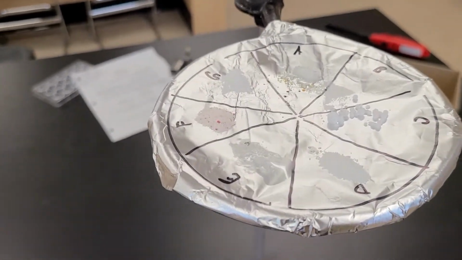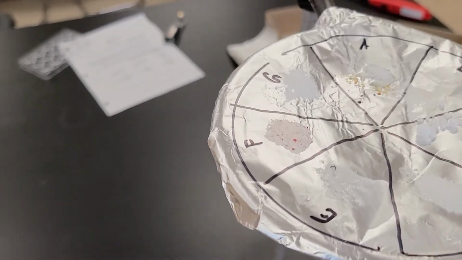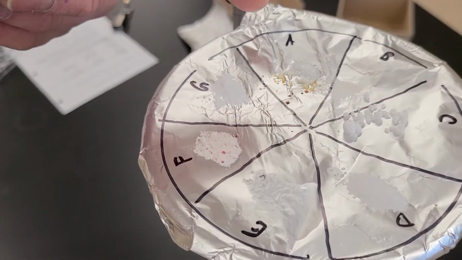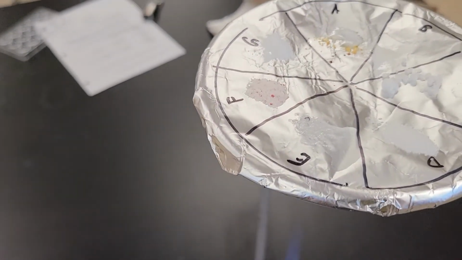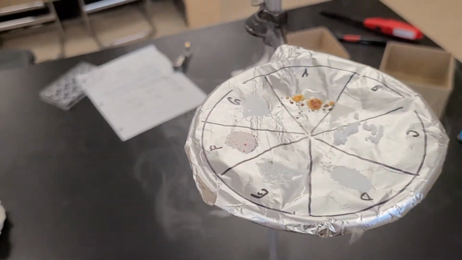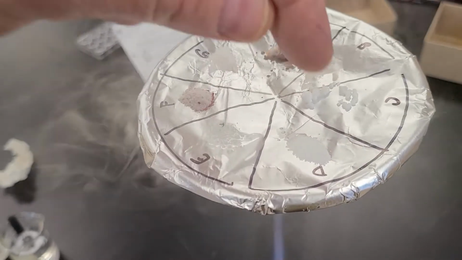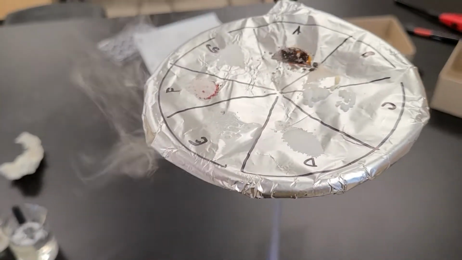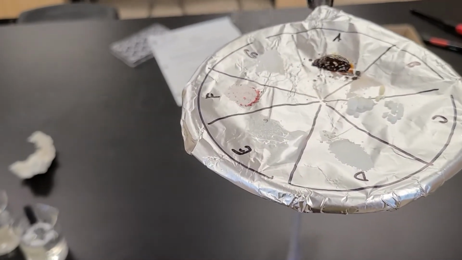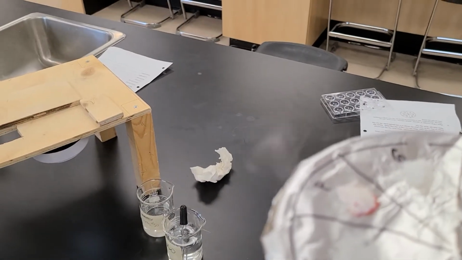E is melting. A, you can see it's getting a little brown over there, so it's melting. Well, there we go, it's smoking away there. Now this looks like it's melting, but it's not. It's movement from the other substances. And F, we can see some discoloration there. It's definitely melting.